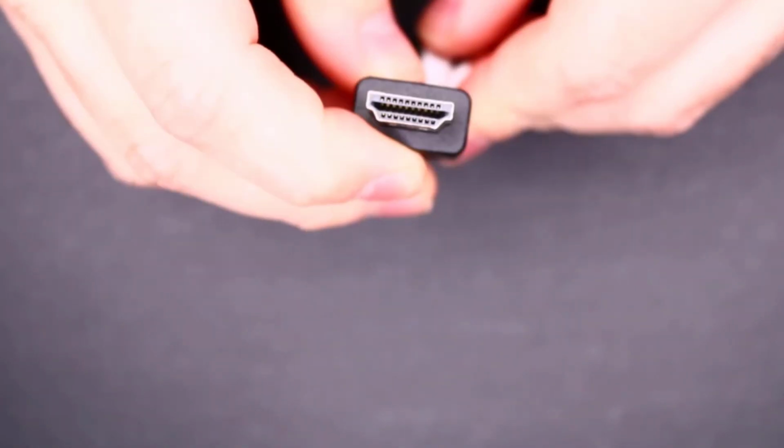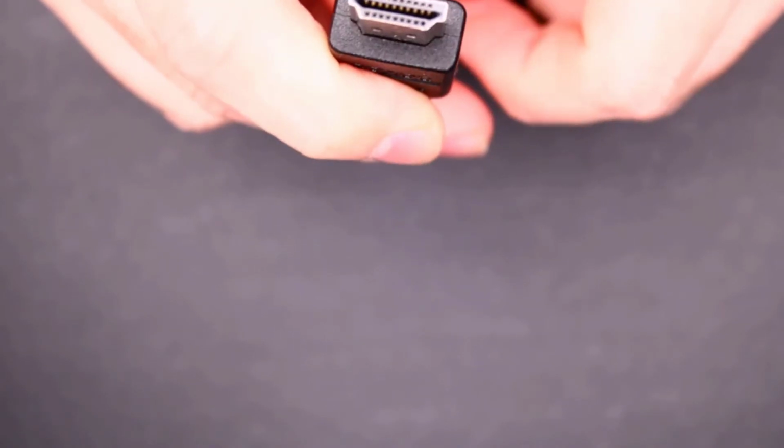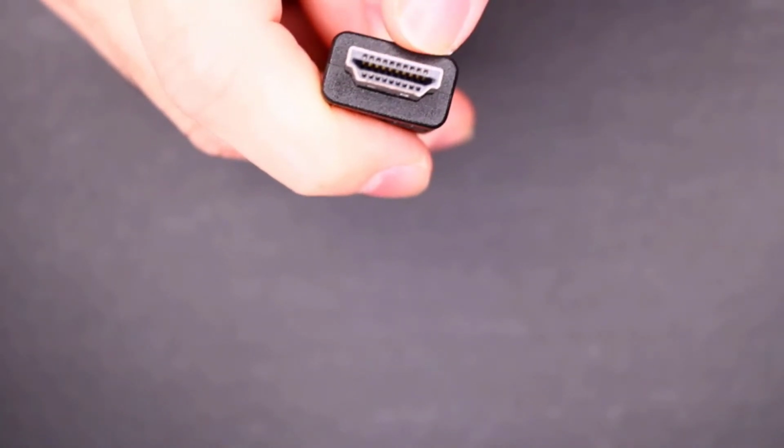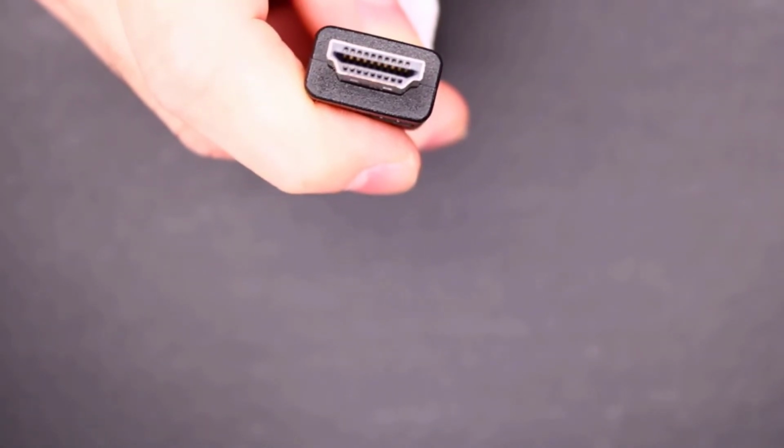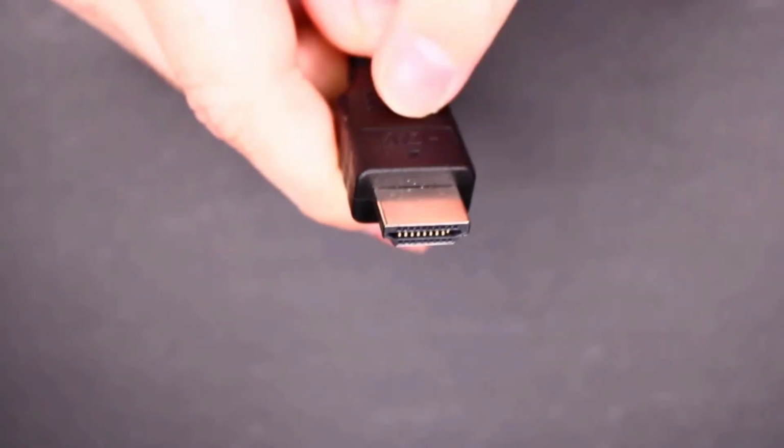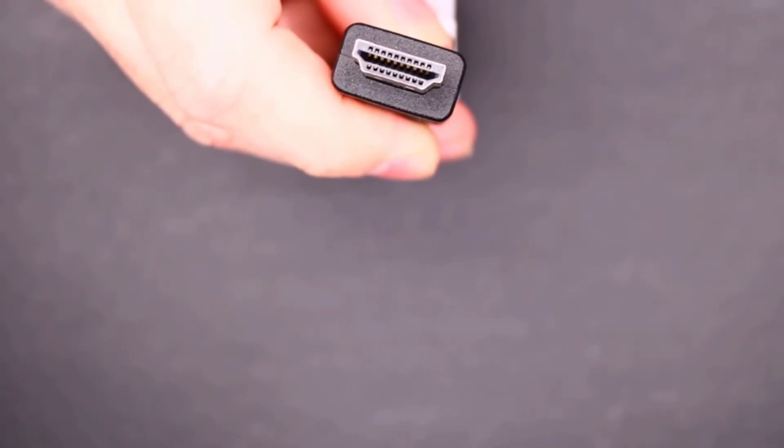But very popular cable. Most new monitors will either come with this in VGA or this in DisplayPort, kind of depending on its price range. So yeah, very popular cable. Hopefully that helps out with that one.